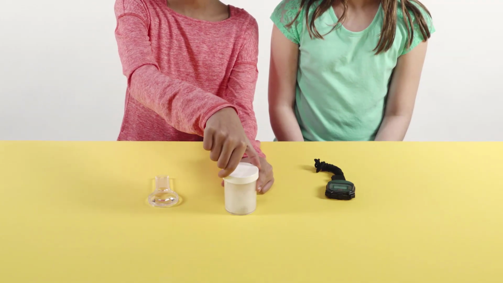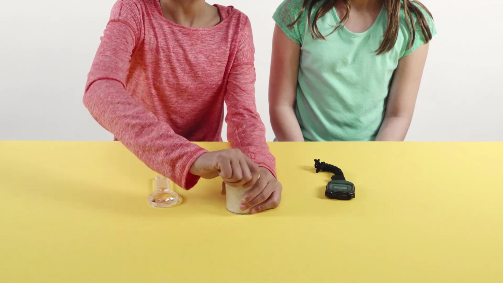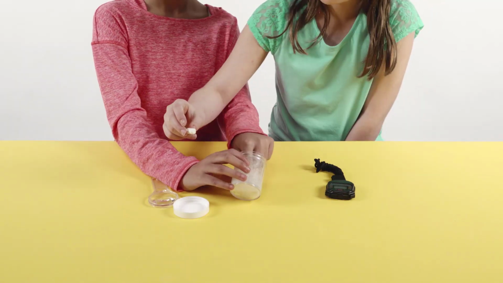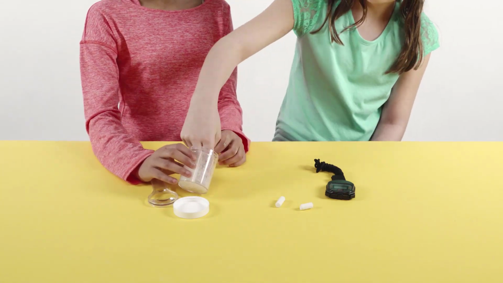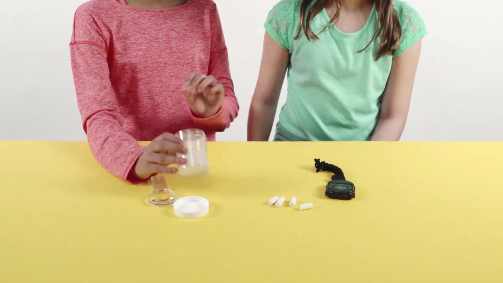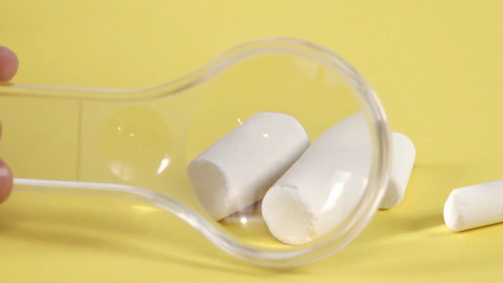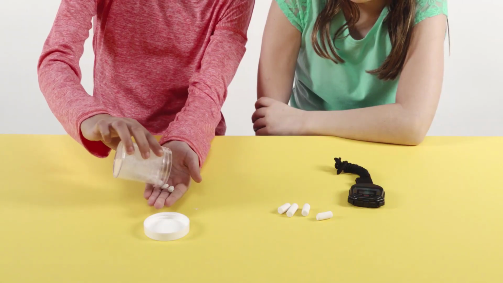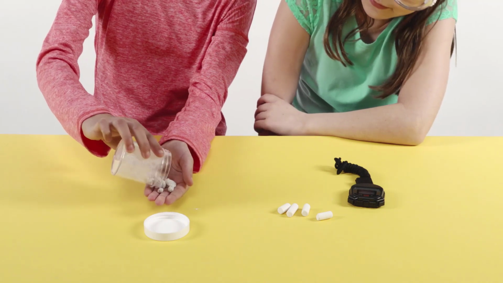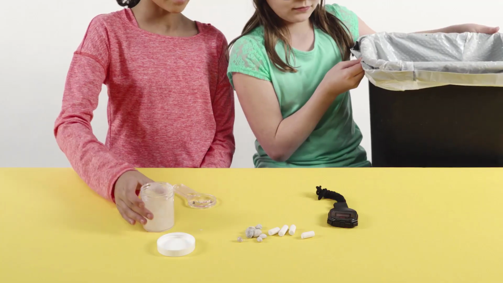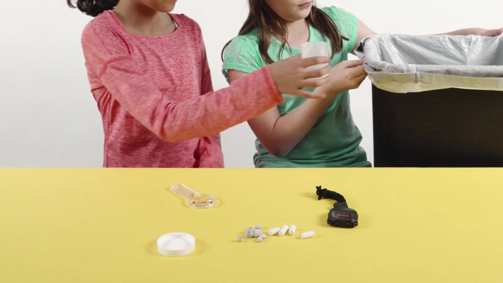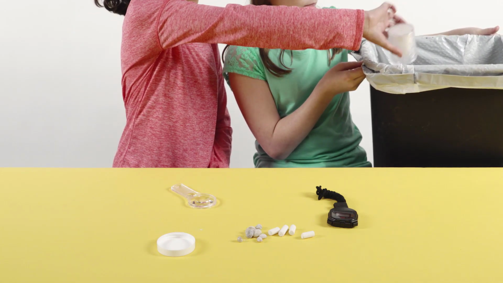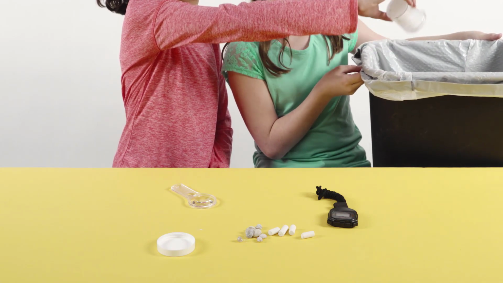Wait a minute before removing the lid. Carefully remove the lid. Pick out the 4 pieces of chalk and place them in front of you. Use the hand lens to get a closer look at the chalk. Pick out the 10 pebbles and set them down in front of you. Slowly and carefully empty any powder in the jar into a trash can. Move slowly so you do not create a cloud of chalk dust.